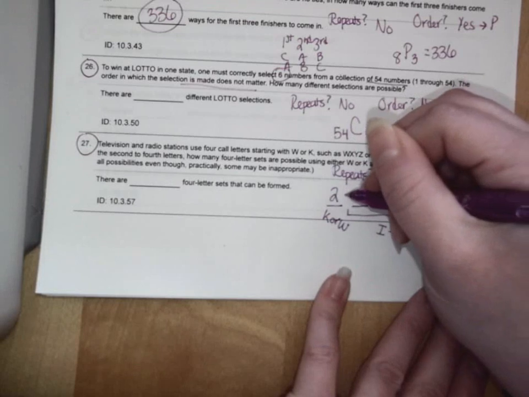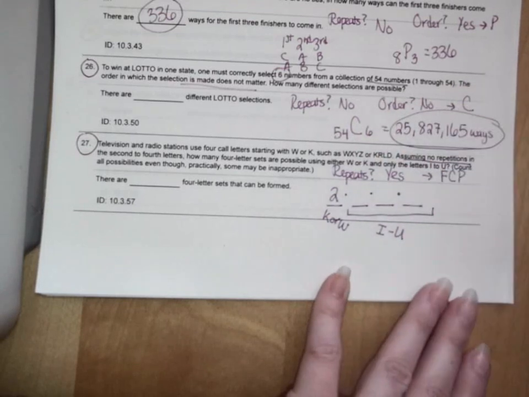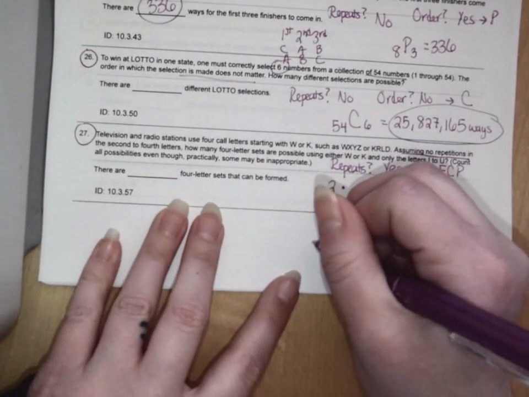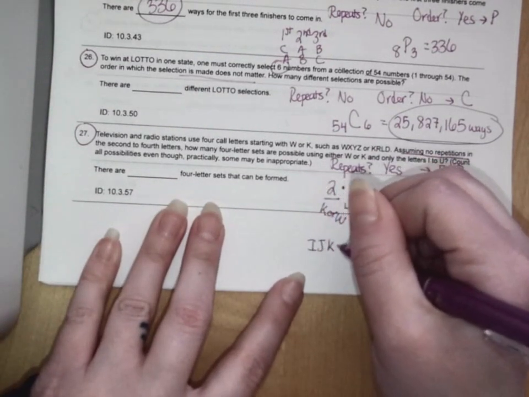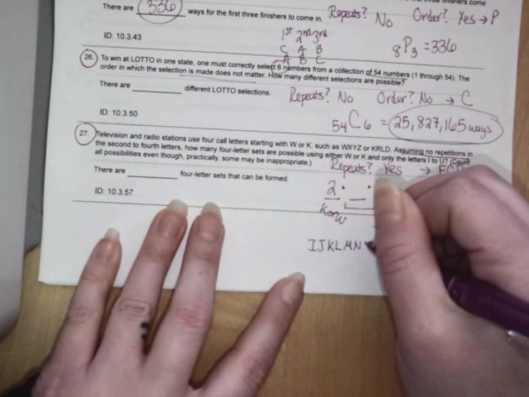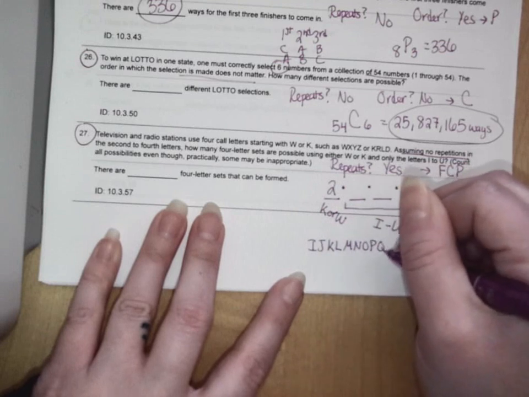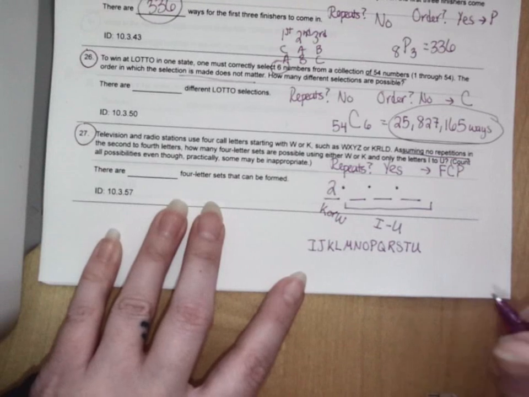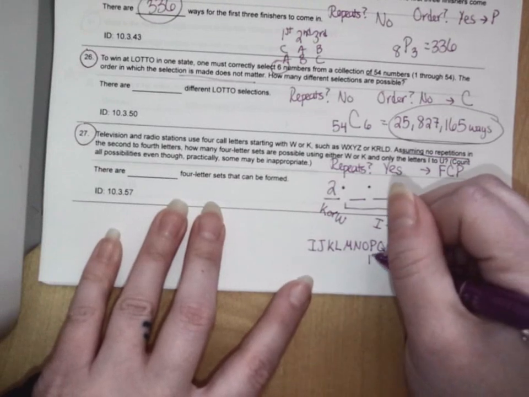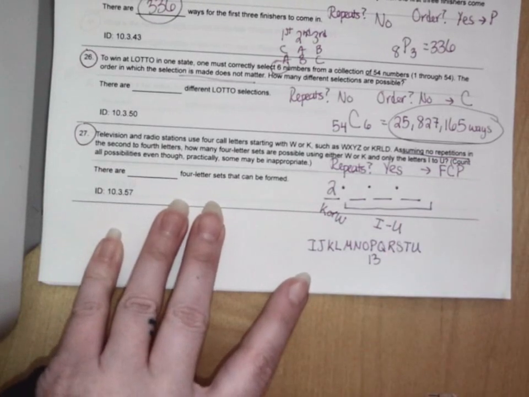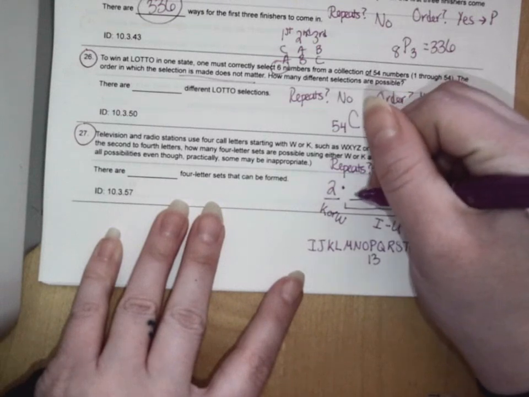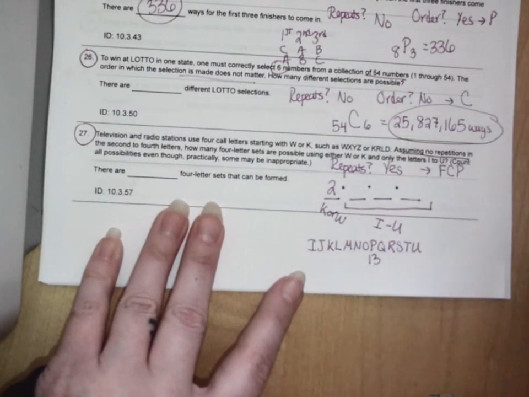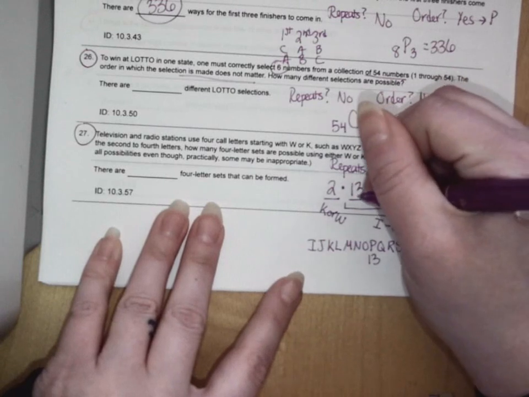2. Now, for the other options, I through U, you have I, J, K, L, M, N, O, P, Q, R, S, T, and U. If we count how many letters there are, 13 letters. So that first one that our options are I through U, which is our second letter, we have 13 options.